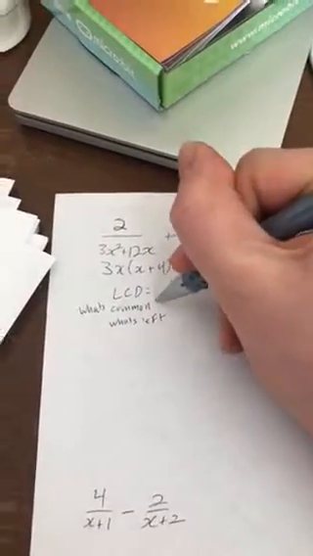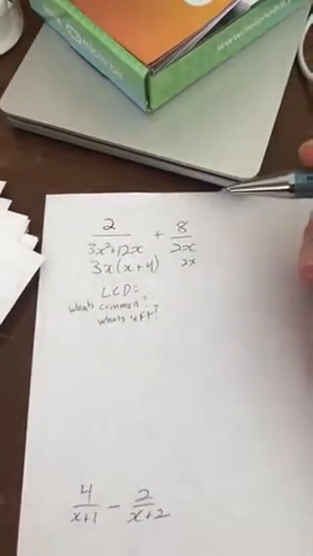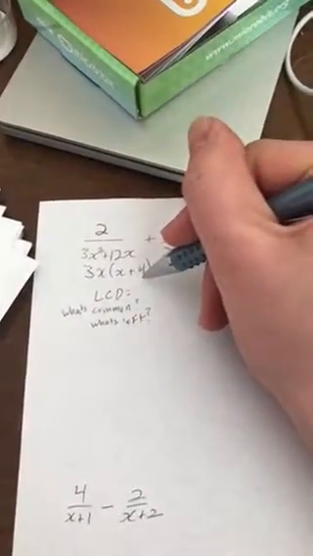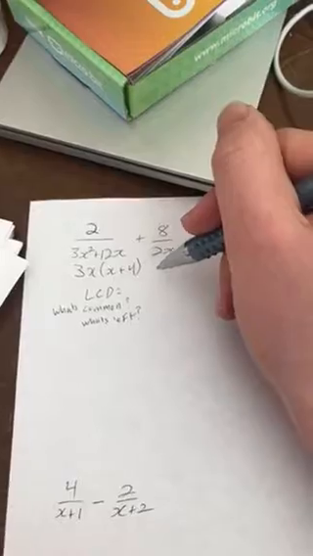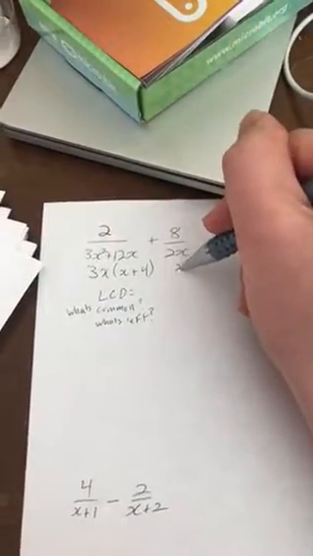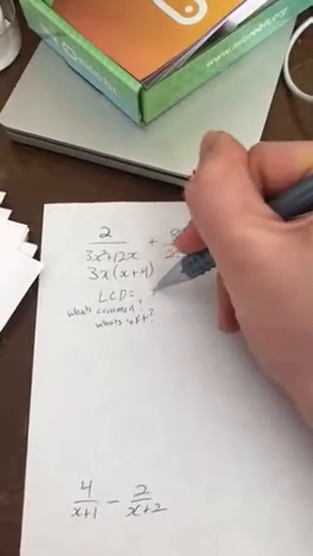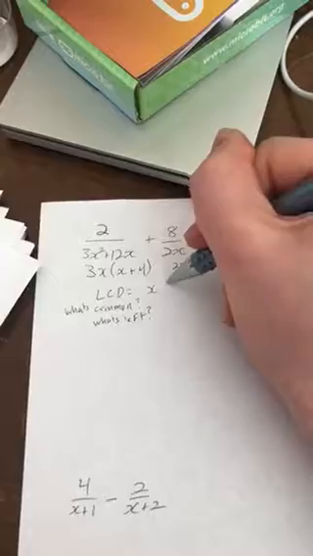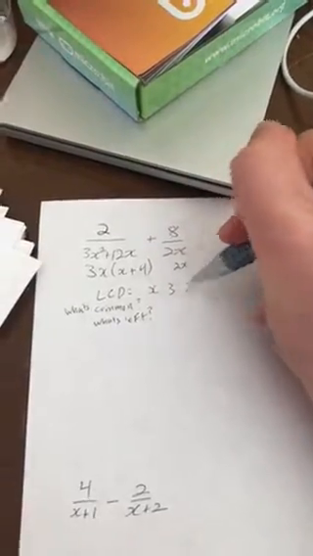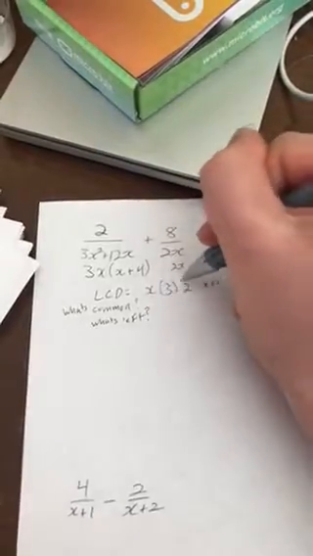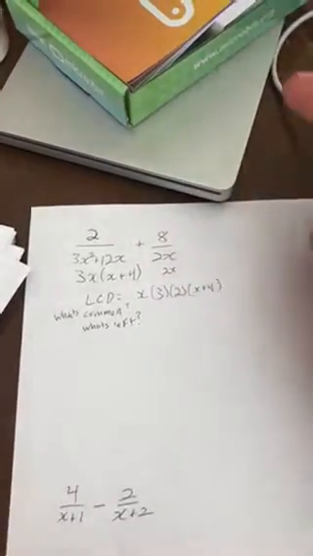And by asking yourself these two questions, you're going to be good to go. What's in common? I look at both terms. I cannot compare x plus 4 to anything else, so it would have to look identical to x plus 4. So I'm going to pay attention to 3x and 2x. The only thing that they have in common is just the x. What's left is the 3, the 2, and the x plus 4. And I'll put all that in parentheses.